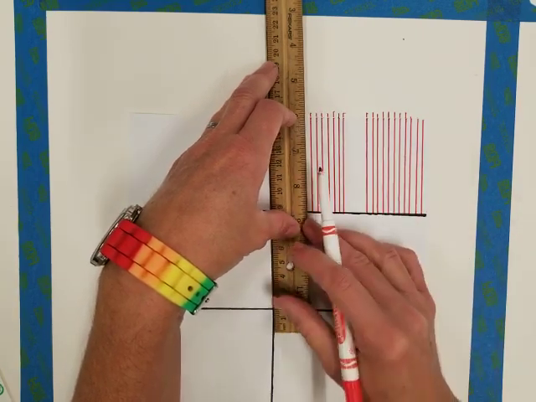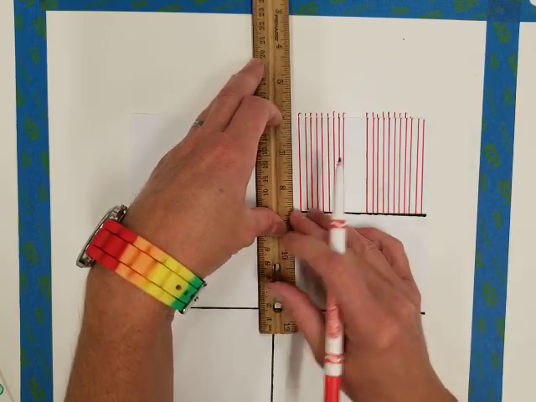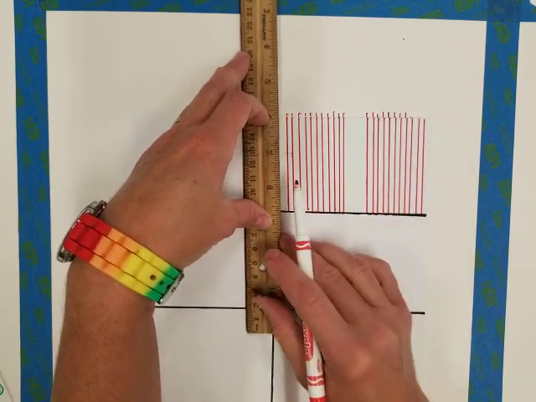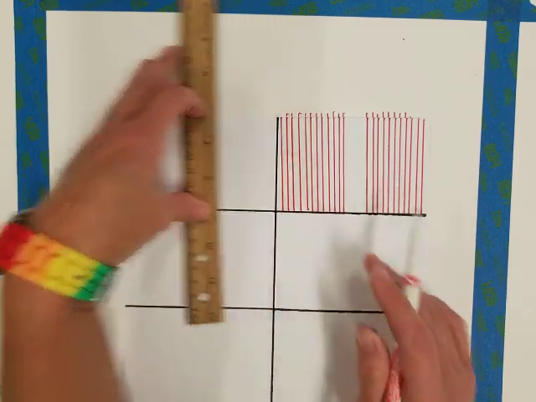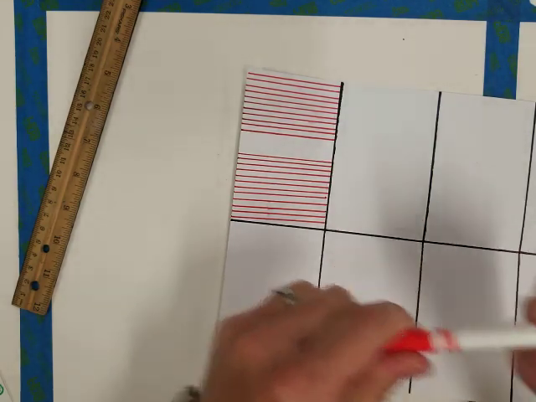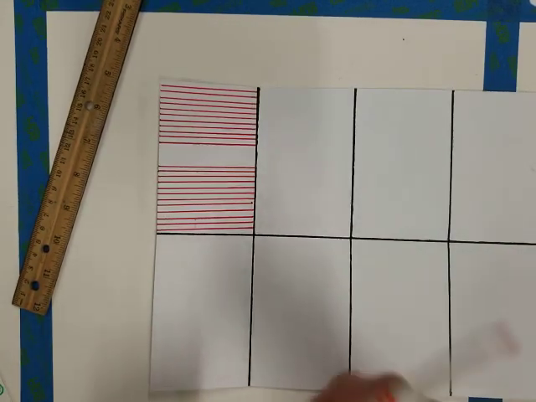So right now it looks like I'm making vertical lines, but when I finish, you'll see that I actually have horizontal lines, okay? So I'm gonna put the cap back on my lid. I'm gonna get an orange marker. I have my markers everywhere in here. Okay, all I can find is, oh, there's an orange skinny one. So I'm going to stick with my rainbow because I like the rainbow.